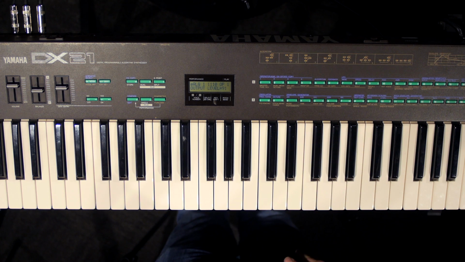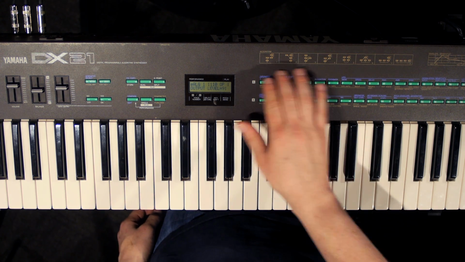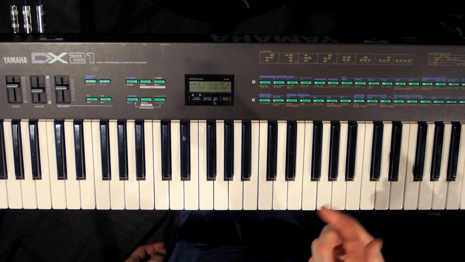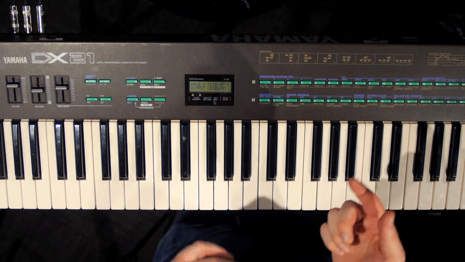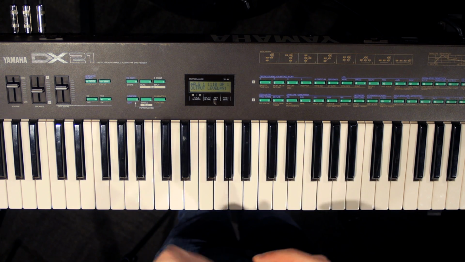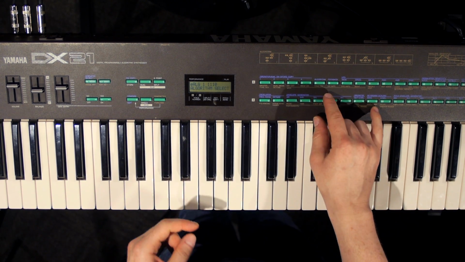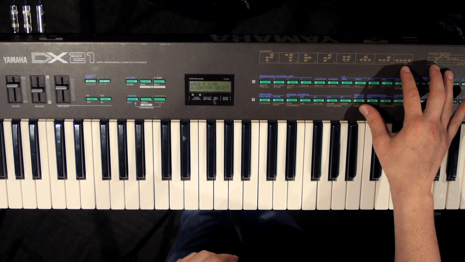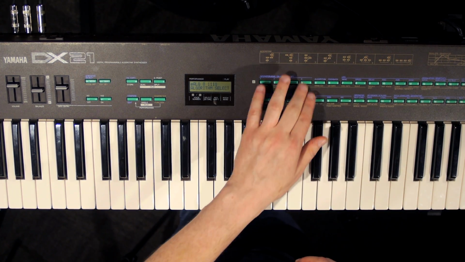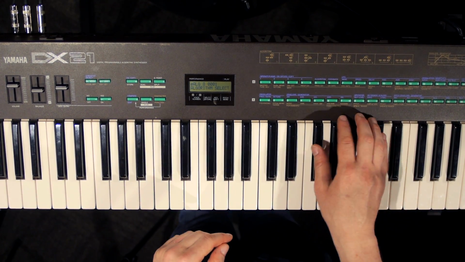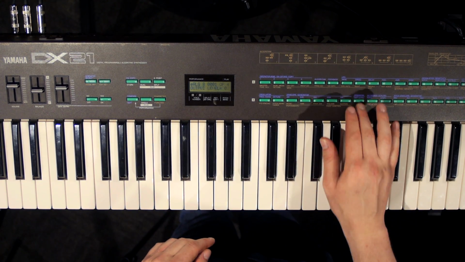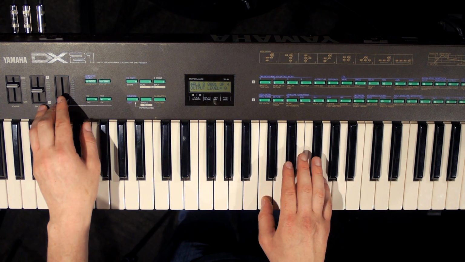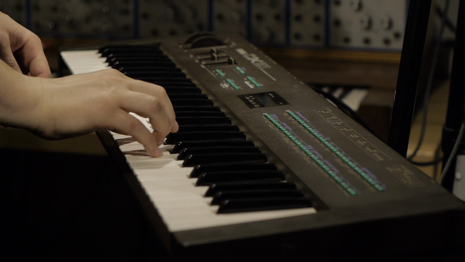The last thing to show with the operators is feedback. On every algorithm we have one operator, in this case operator 4, that allows us to feed the output of itself back into itself. So I'll go to algorithm 8 because that's the only one that gives us direct access to operator 4. We'll turn that on. We can turn the other operators off because we're just hearing 4 as its own carrier. If I play, we're not getting any volume because I have to turn up the output level. And there we have our sine wave.